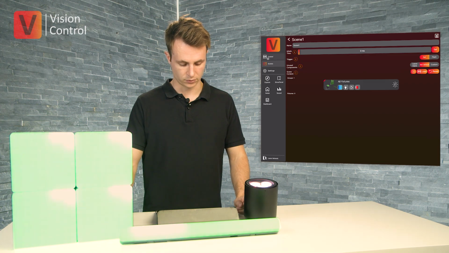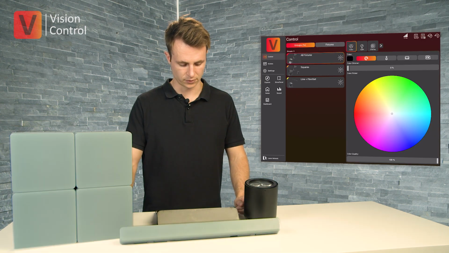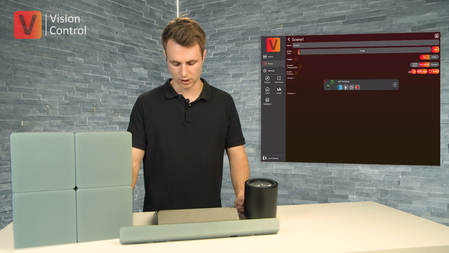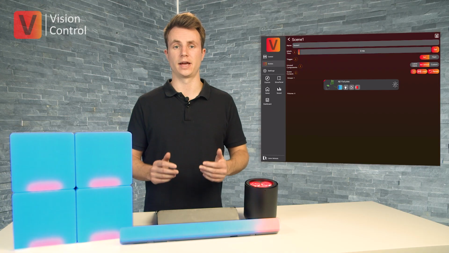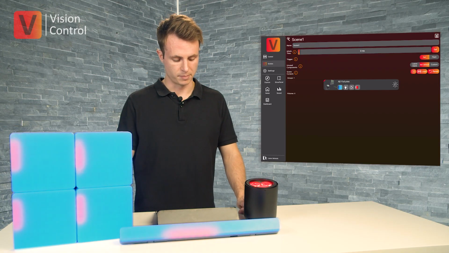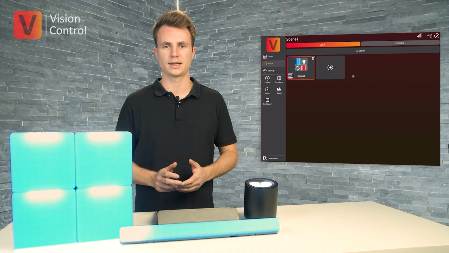So if we now go to the control page, we reset everything, we go here to the scene page and we click this play icon, we will play exactly the components that are currently here in the content. So with those icons, you can always edit a created scene. So let's go back to the main scene page and let's create a second scene.